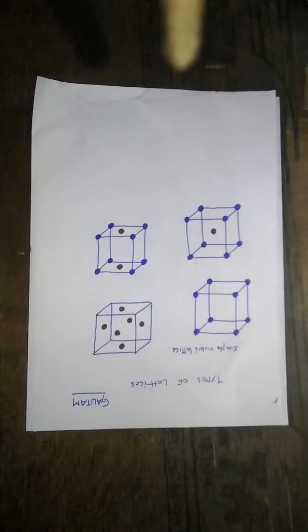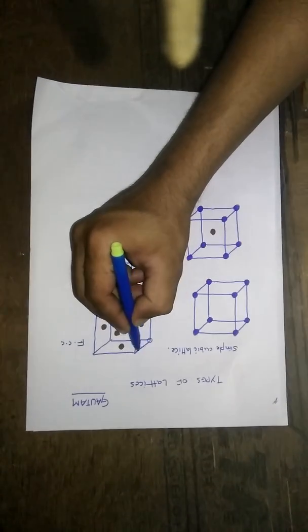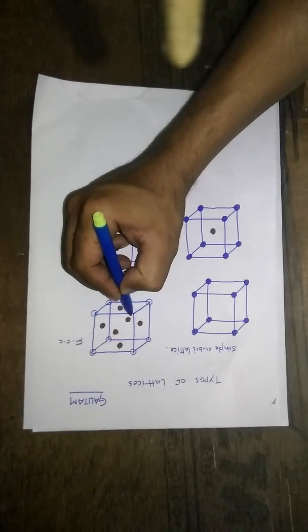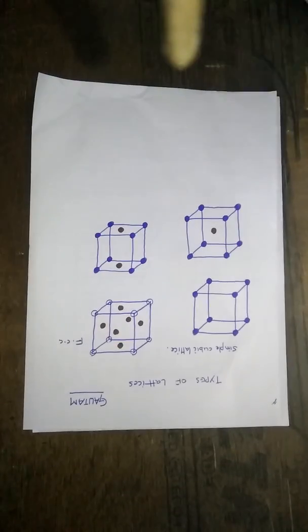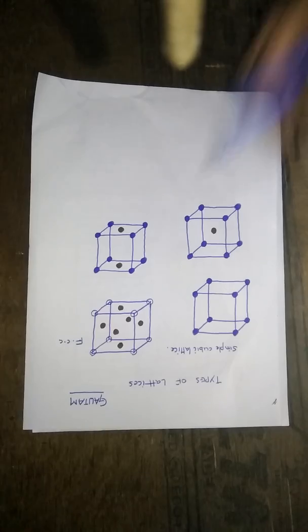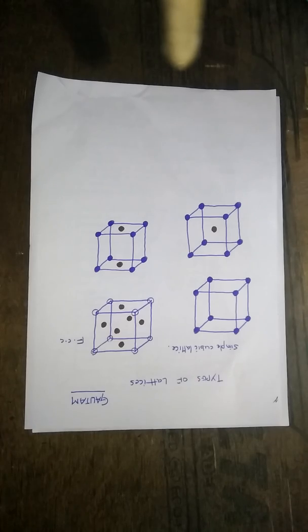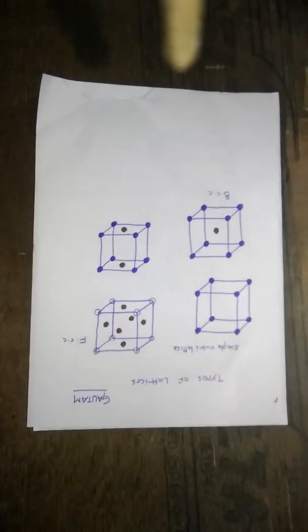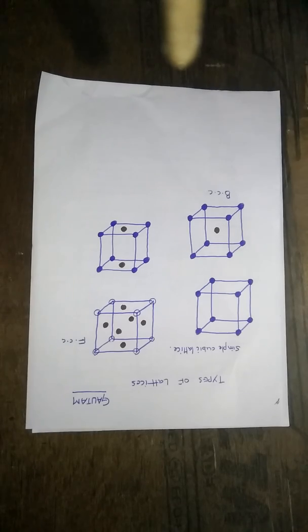Now the second type is face centered cubic lattice, which is abbreviated as FCC. In this, apart from the corners, on the center of every face there is an atom. As you know, a cube has 6 faces, so there will be 6 atoms on all the 6 faces. So that is the face centered lattice system. The next one is body centered cubic system, where in the center of the whole cube there is one atom apart from the corners.